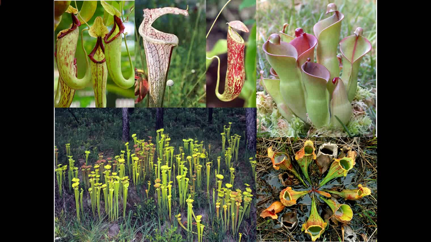Before we dive into the study, let's learn a little about pitcher plants in general. Pitcher plants, like other carnivorous plants, grow in really nutrient-poor environments, and they have adapted by supplementing their nutrient intake by capturing insects and other organisms and digesting them inside the pitchers with enzymes, as well as bacteria. They produce both pitchers and photosynthetic leaves based on the relative nutrient inputs.